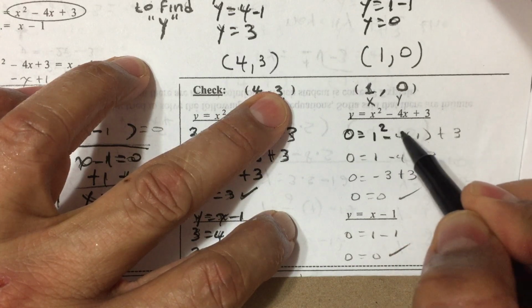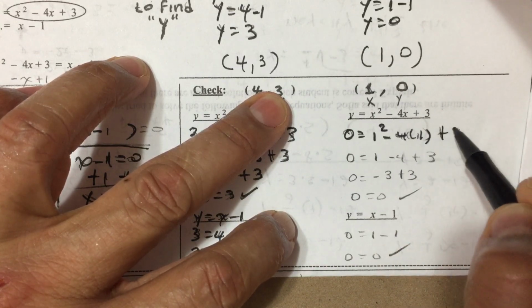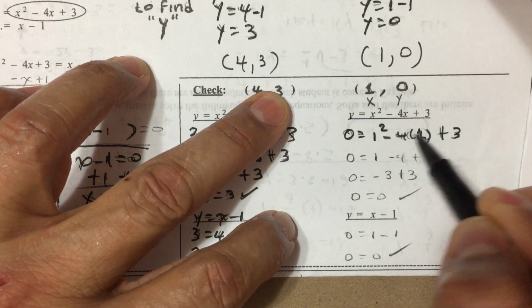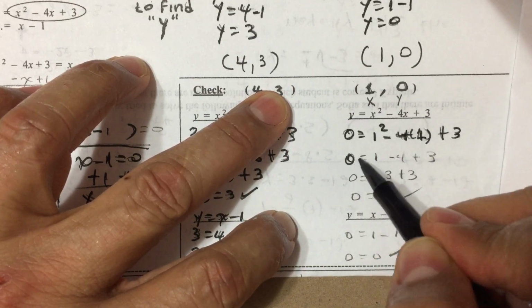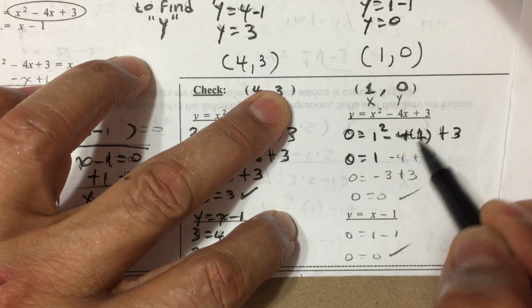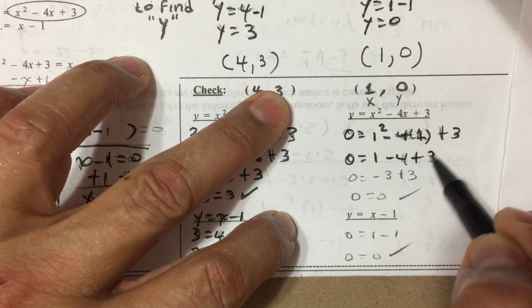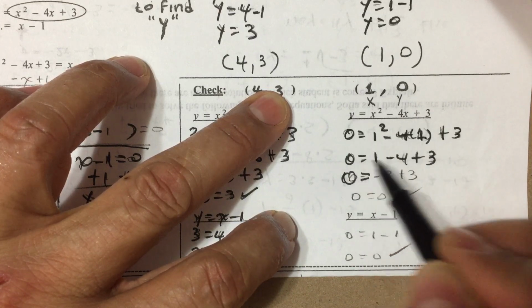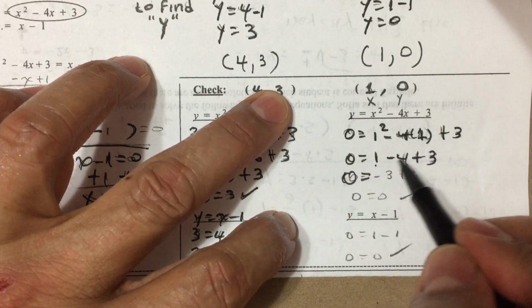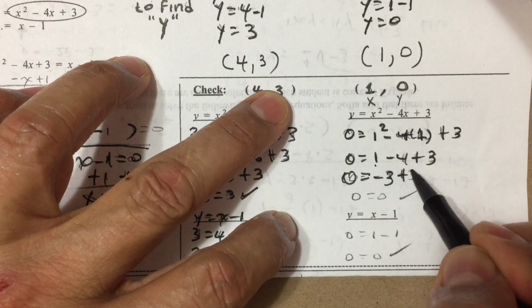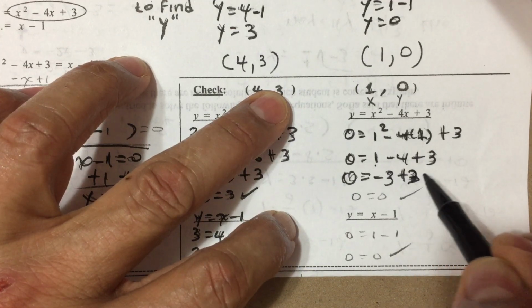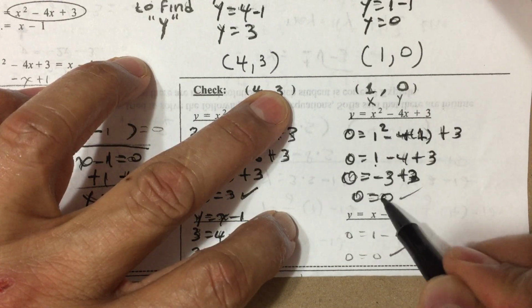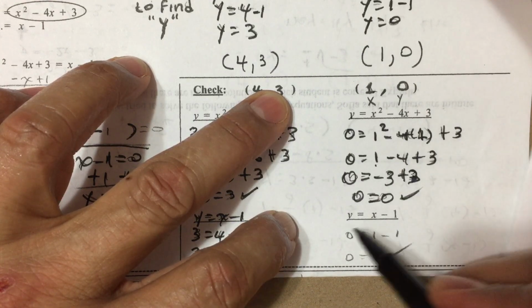The y becomes 0. My x is 1. So 1 squared minus 4 times 1 plus 3. Remember, whatever I see in x, that becomes 1. So now, 1 squared is 1. Negative 4 times 1 is negative 4, plus 3. 0 equals, because remember, this side has to be equal to this side. That's what I'm trying to prove. 1 minus 4 is negative 3. Remember, PEMDAS, left to right, when you do addition and subtraction together. And 3 minus 3 gives you 0, and that works.